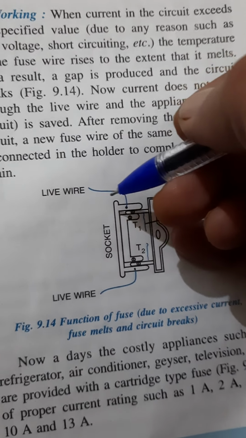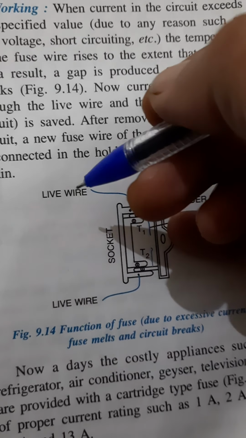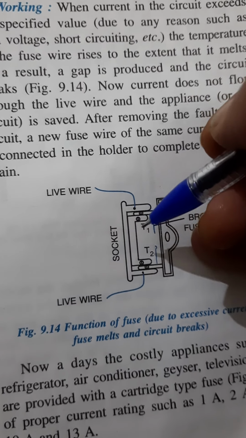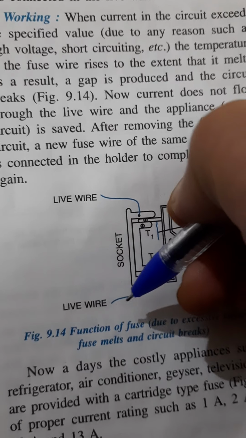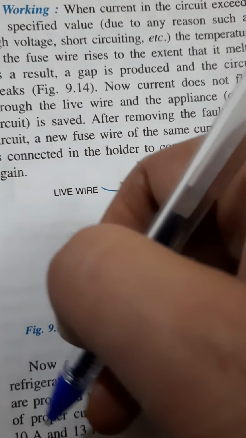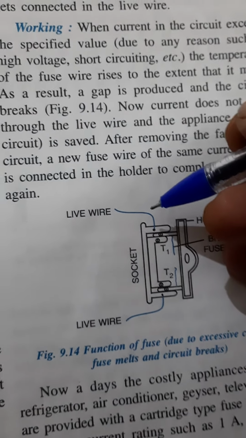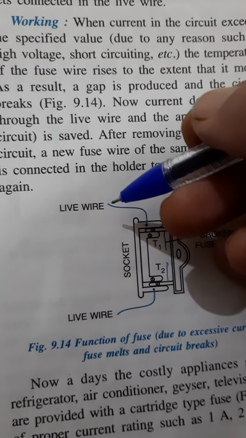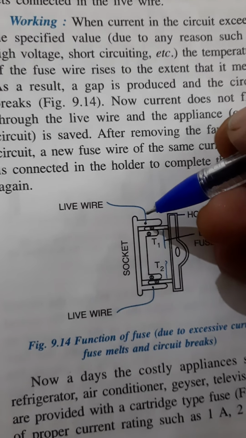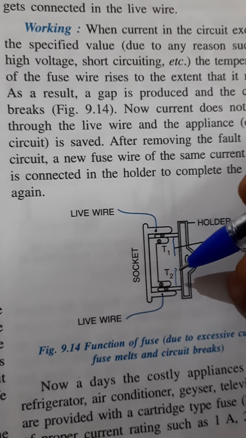So when current passes, suppose this fuse wire has a current capacity of 5 ampere. If 5 ampere current passes, it can easily pass through this fuse wire and through the other live wire which is connected to another socket or another distribution board. But if current exceeds 5 ampere, say 6 ampere passes through it, then as it passes through the fuse wire, this fuse wire will melt.